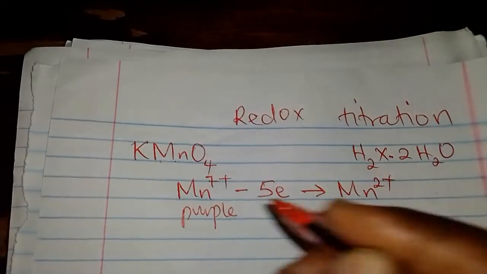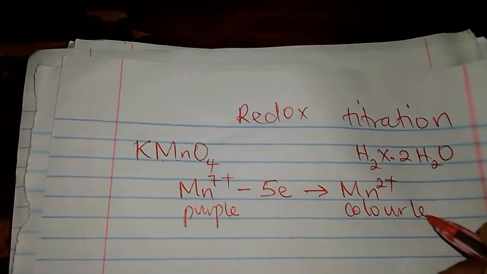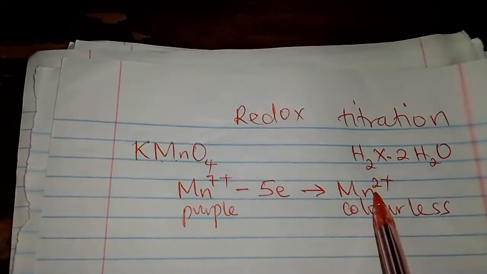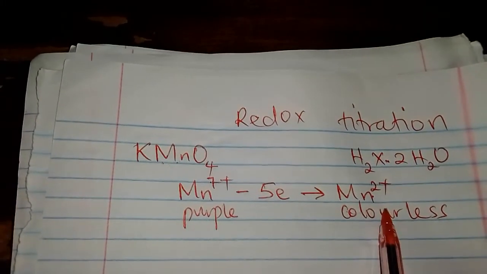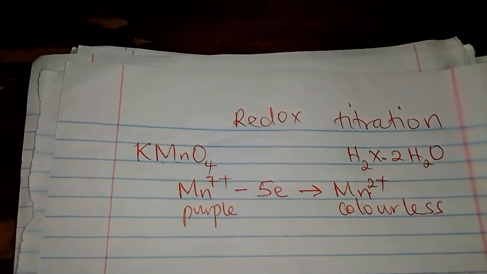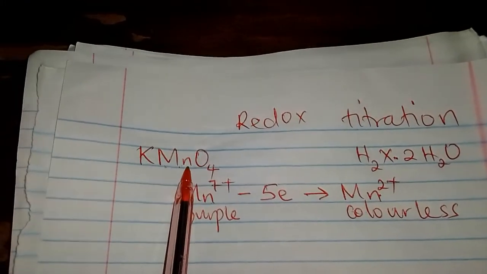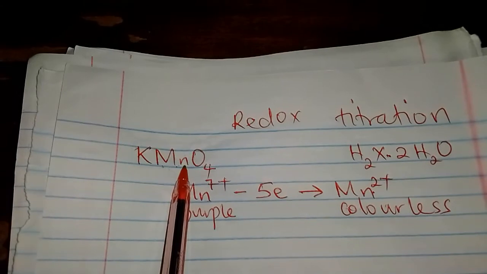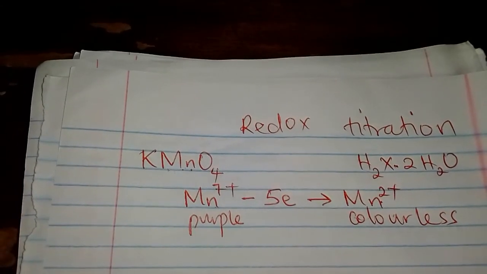So the purple color will disappear and the solution turns colorless, because the manganese(II) ions, which are colorless, are formed. In such a case, we don't use an indicator to confirm the end point of the reaction, because the oxidizing agent itself undergoes a change in appearance.